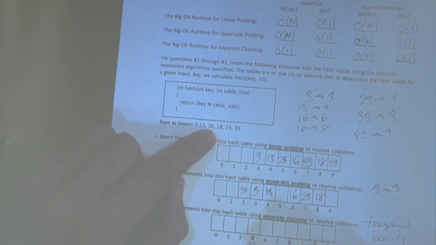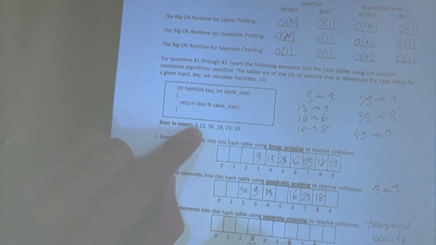Okay, so 33 is going to be at 3. At 23, it's going to be at 3. So we just make a pointer to 23. Then at 18, we just plop it here. 16, put it here. For 13, it's going to be here.